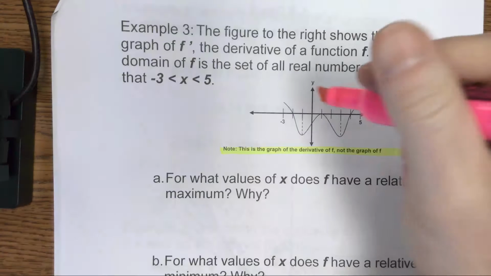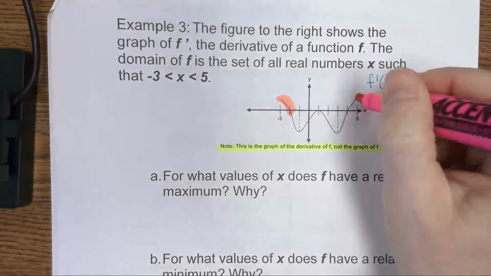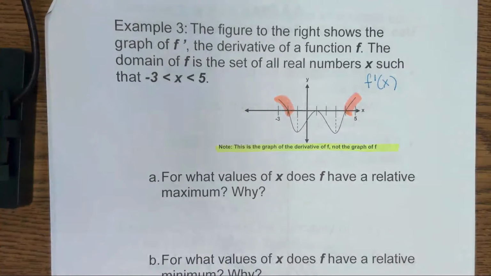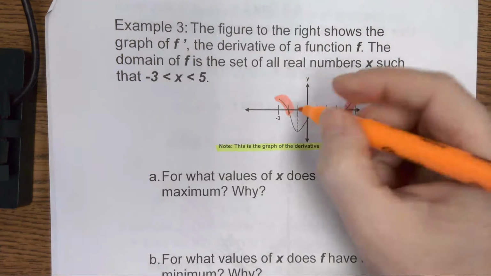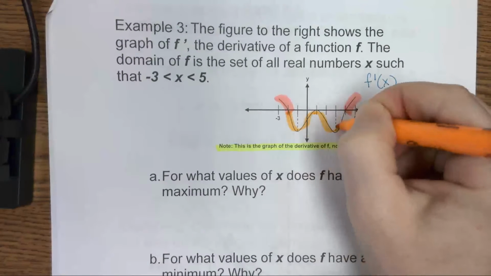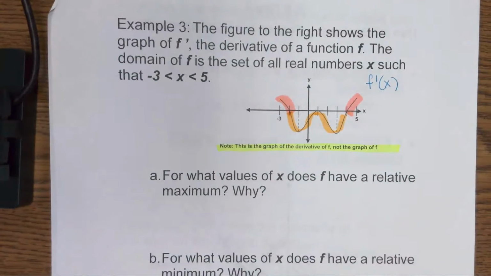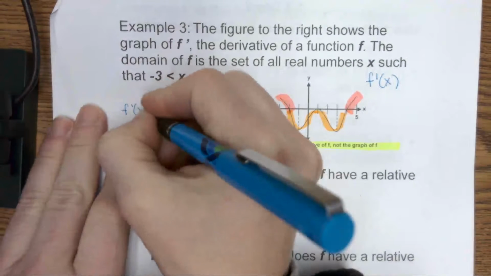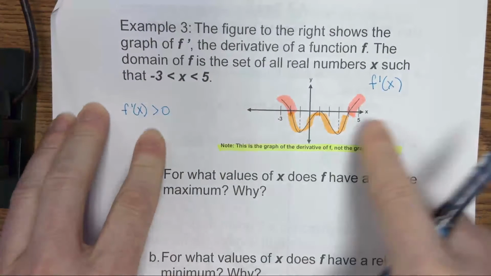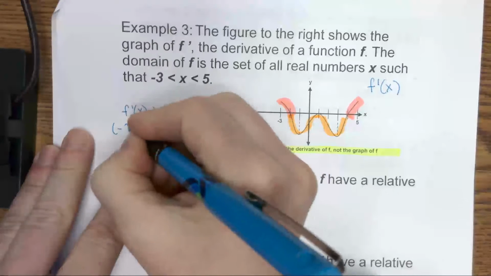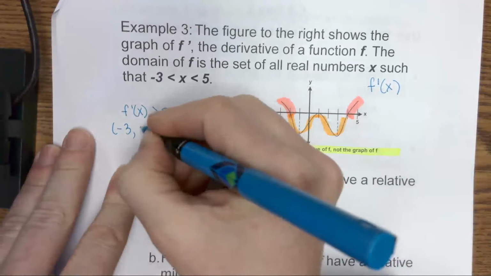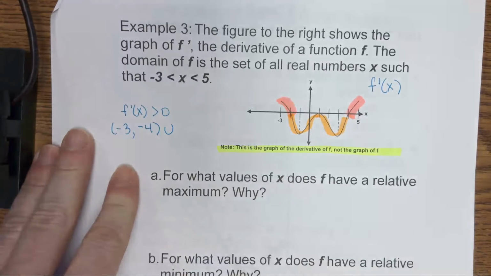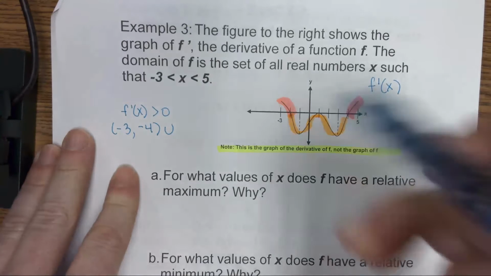So the derivative is positive here and here, and the derivative is negative all the way there. So that might be helpful in figuring out what's going on when you're trying to relate graphs. So the derivative is positive from -3, it looks like, to -4, and from 4 to 5.